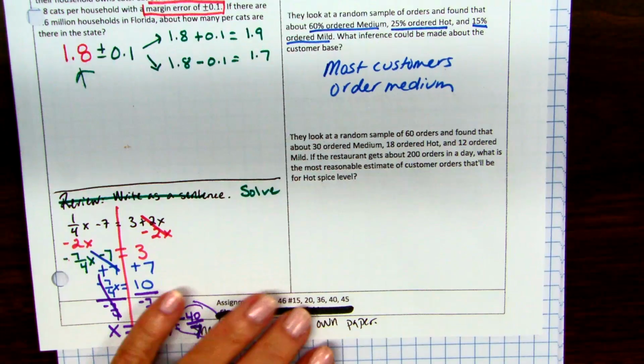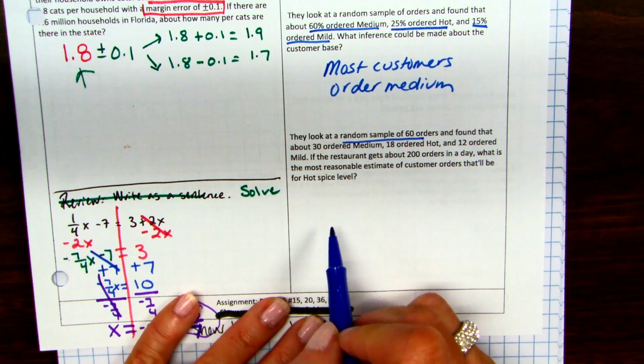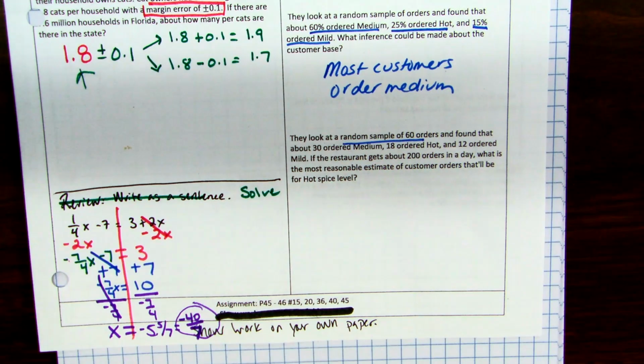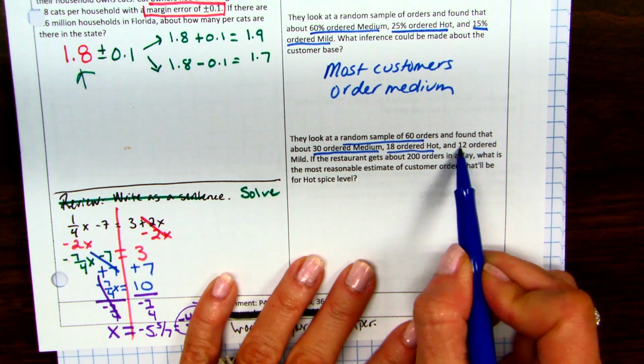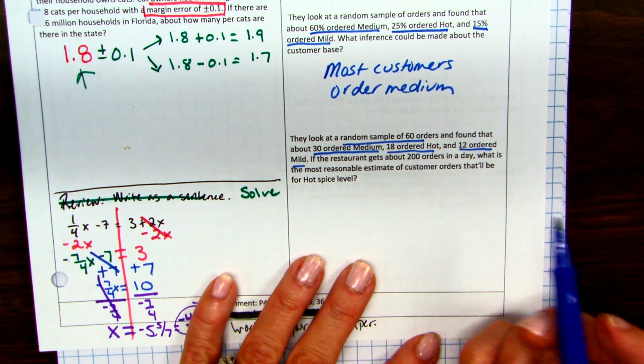All right, now they look at a random sample of 60 orders and found this information. So now we're not talking about percents. They looked at 60, let's just say the first 60 customers of the day. They looked at what they ordered. So first, second, third, fourth, all the way up to the 60th customer. What did they order? 30 of them ordered medium, 18 ordered hot, and 12 ordered mild. Okay? So that adds up to 60, just so you know.